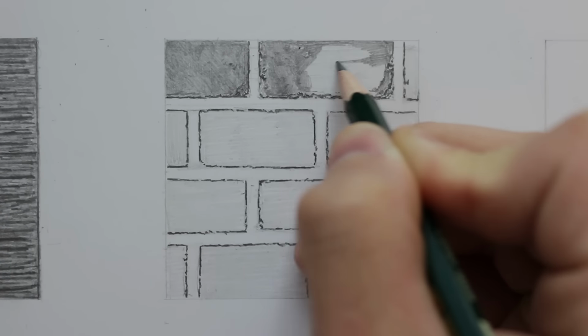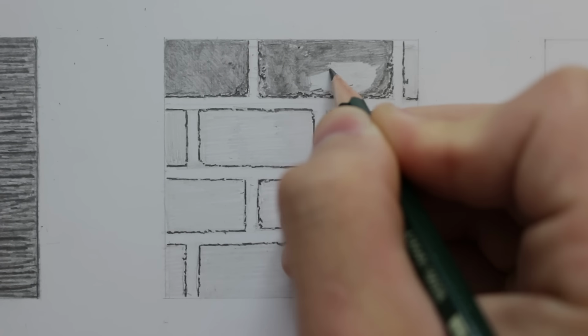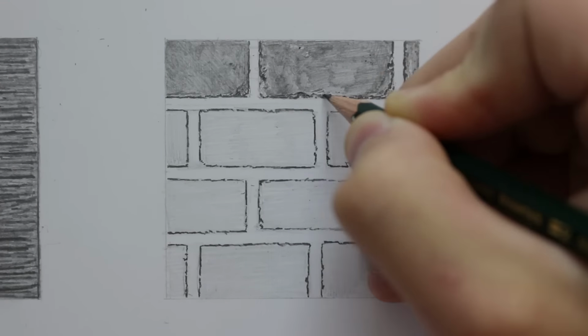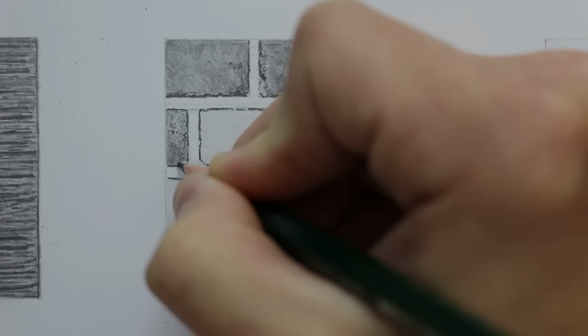It's probably good if each brick looks completely random and none of them look the same. There isn't just one way to go about drawing them, so you can shade in different areas compared to the other ones.